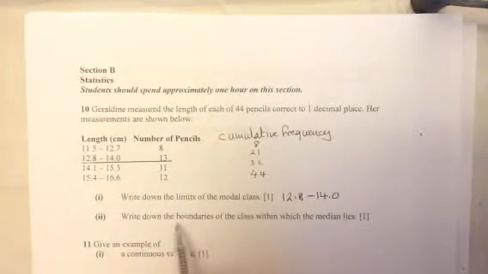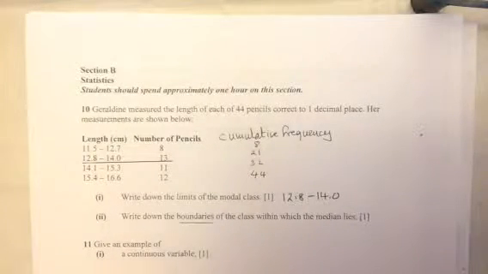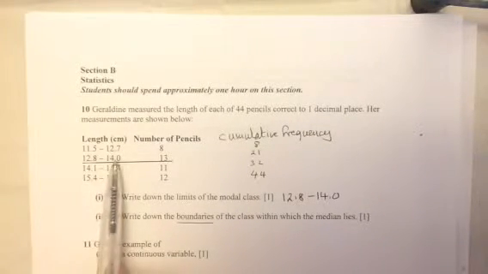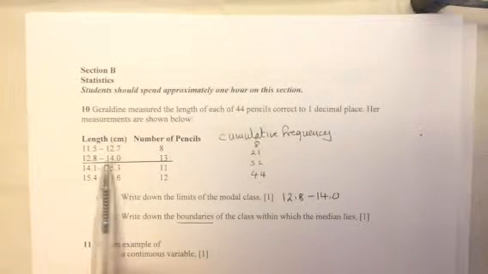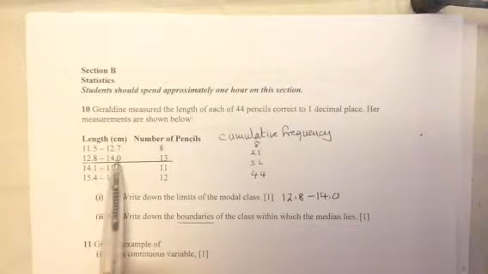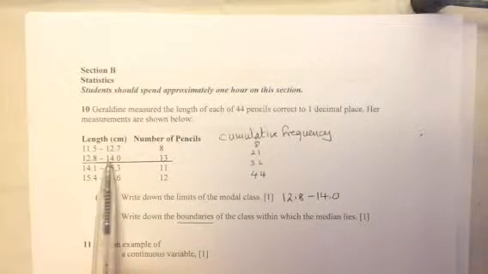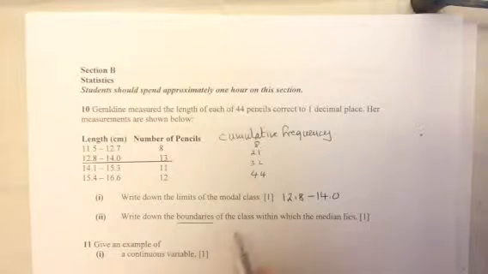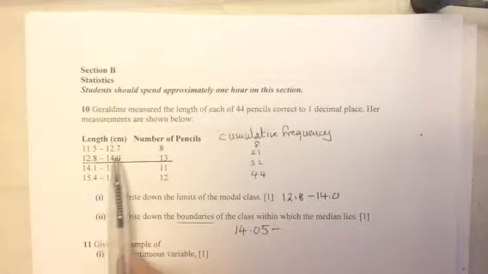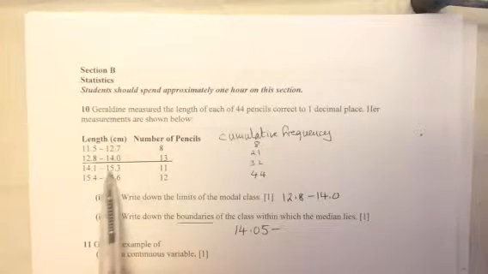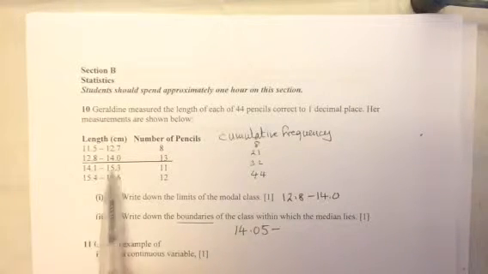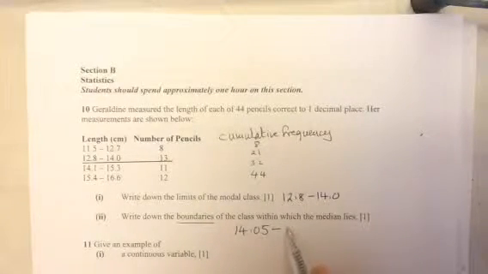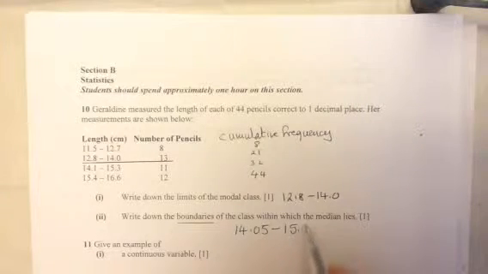Now this time we were asked for the boundaries. So the boundaries for this group are, where would I stop being in this group and start to be in this one? So in this case, 14 to 14.1. The halfway point between those is 14.05. So that's the lower boundary, 14.05. And the upper boundary of this group will be 15.3 into 15.4. Halfway between those is 15.35. So that gives me the boundaries of that class.